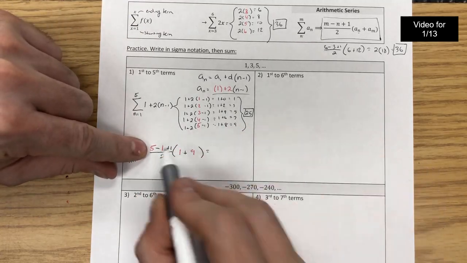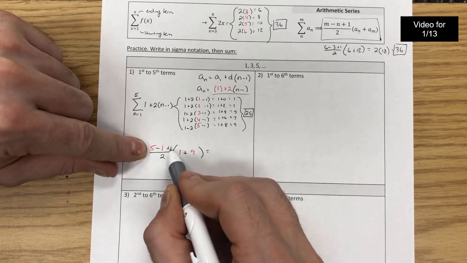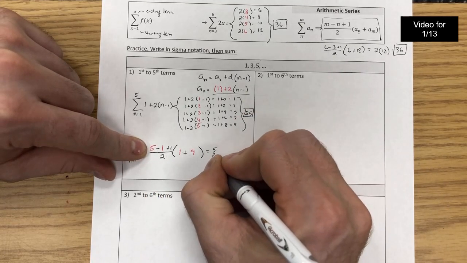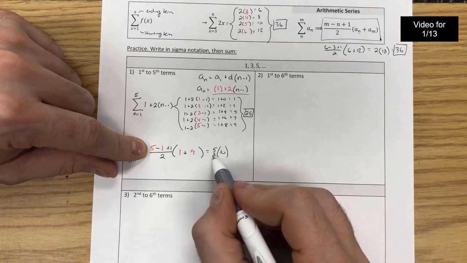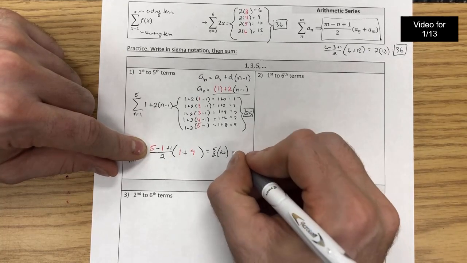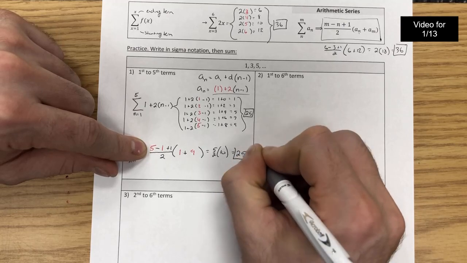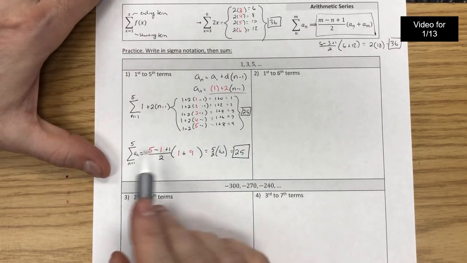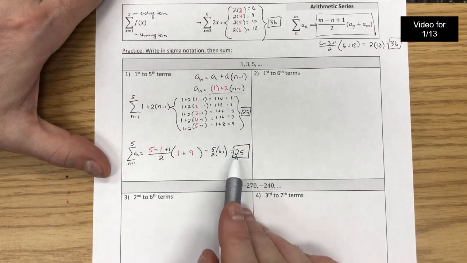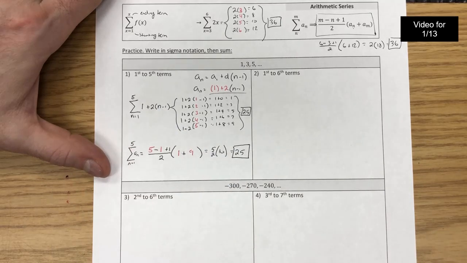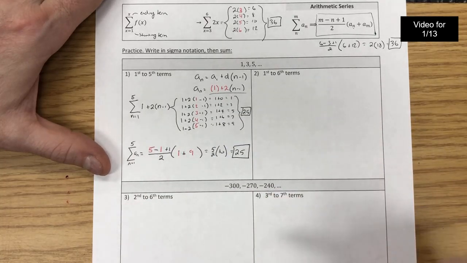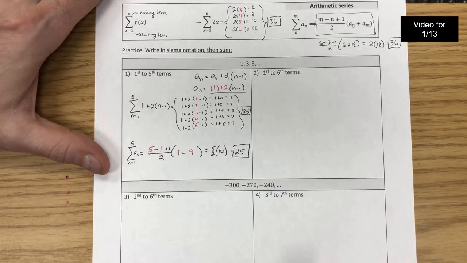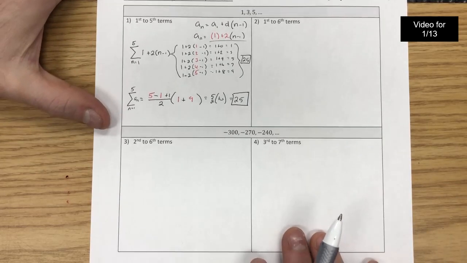So let's see, 5 minus 1 is 4, plus 1 is 5, divided by 2, so 5 halves times 10. So 10 divided by 2 is 5, times 5 is 25. And we can already see that that takes a lot less writing. It's a lot faster. And that was only for 5 terms. Now, if we did that for, let's say, the first 50, this would be much faster. So let's do one more.